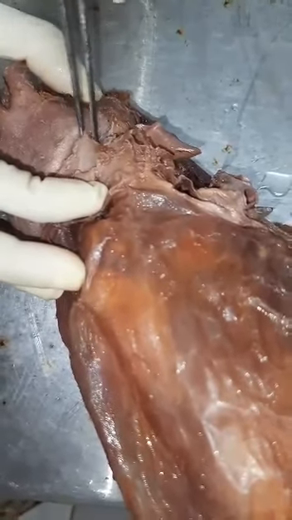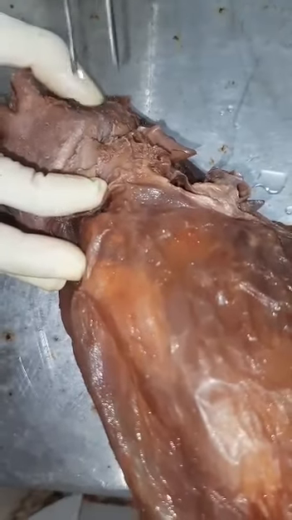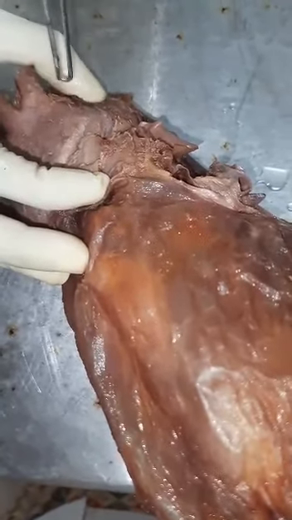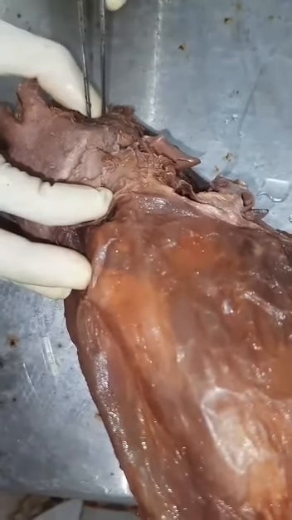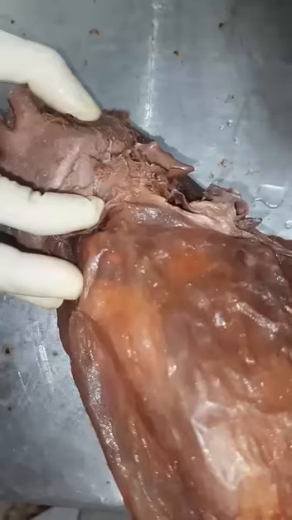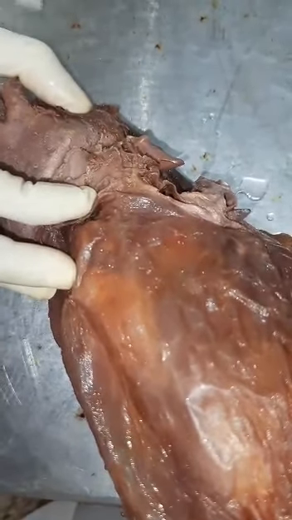This embryologically represents the ductus arteriosus, which conveys deoxygenated blood from the pulmonary trunk into the aorta. From the aorta through the umbilical arteries, it will be conveyed to the placenta.